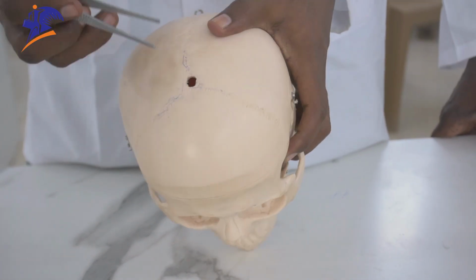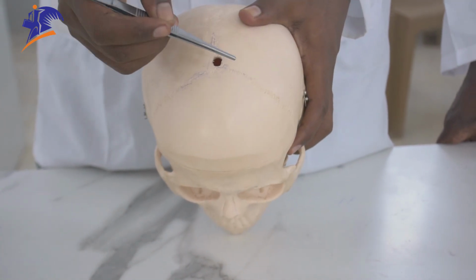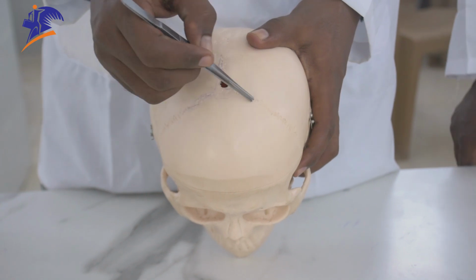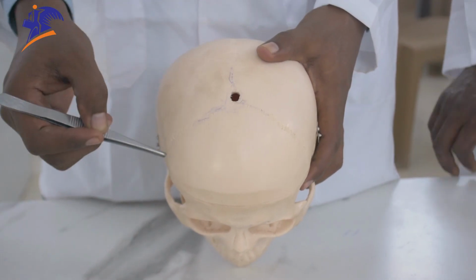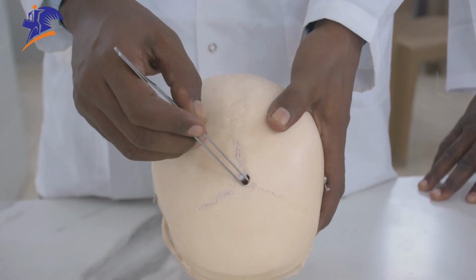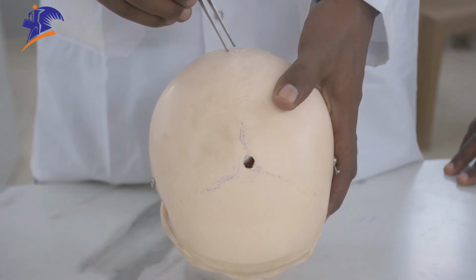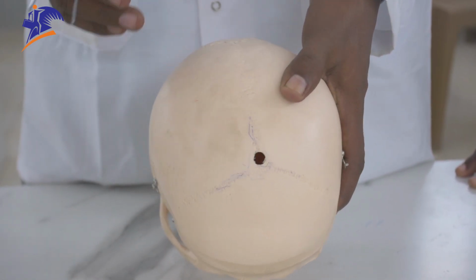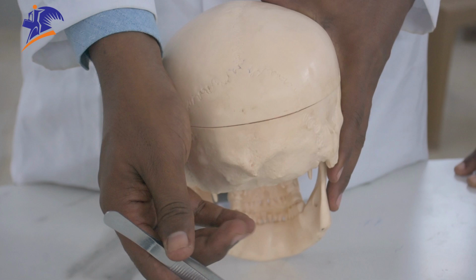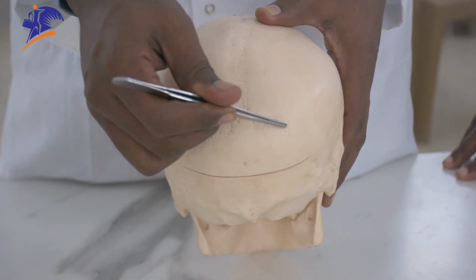We have a lot of sutures that connect the bones of the skull. For example, this one is called the coronal suture. And this large one is the sagittal suture. And posteriorly we have this suture which is called the lambdoid suture.